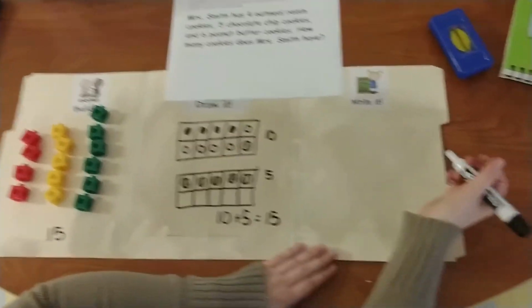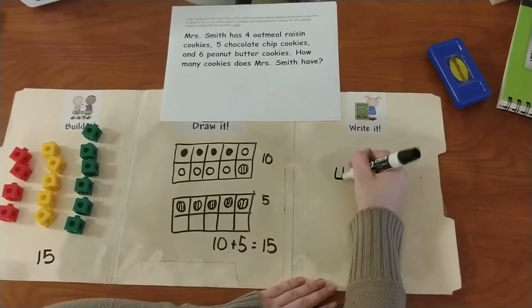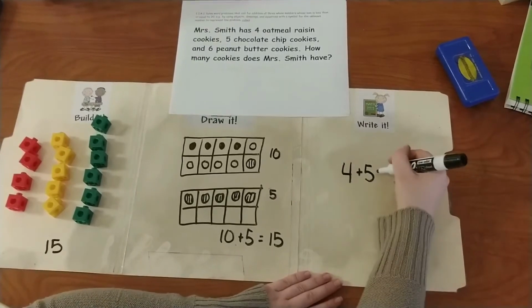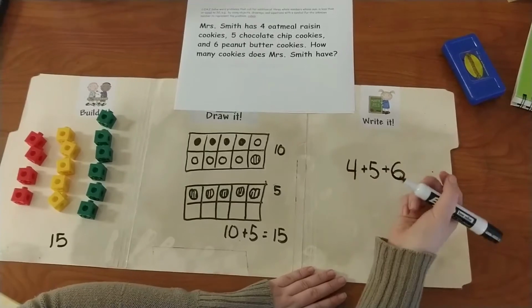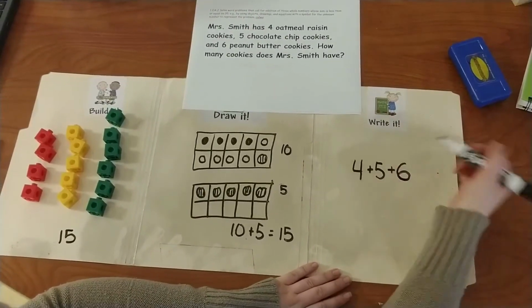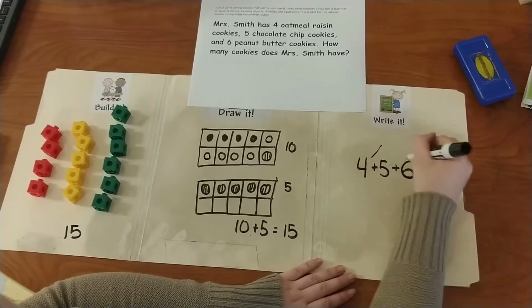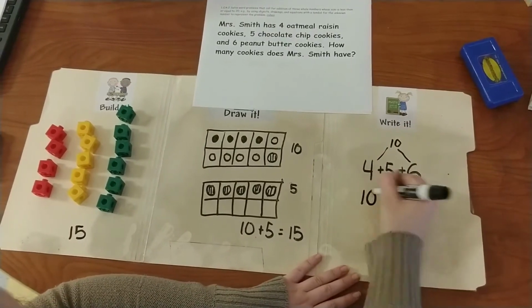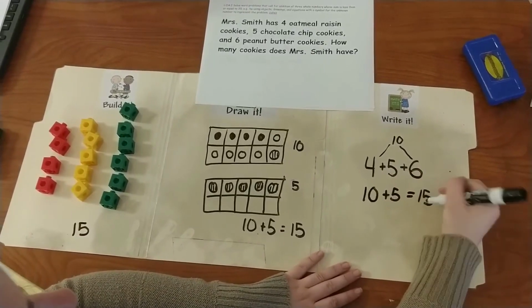Now over here on the right side, I'm going to write out the entire equation. Mrs. Smith has 4 oatmeal raisin cookies and 5 chocolate chip cookies and 6 peanut butter cookies. And I see something special here with this equation. 4 and 6 are friends of 10. That's what we called them in first grade. That means that they add up together to make a 10. So I know that 4 and 6 go together to make 10. So I'm left with 10 plus 5, which is equal to 15.